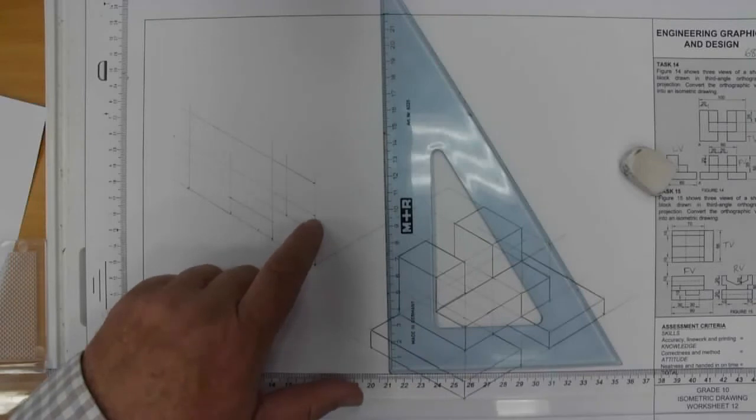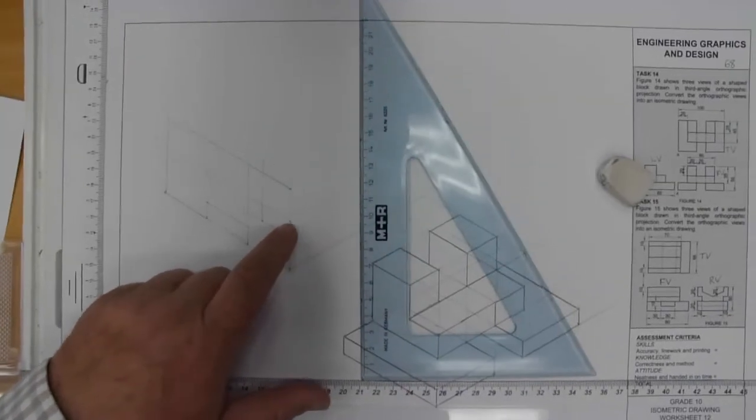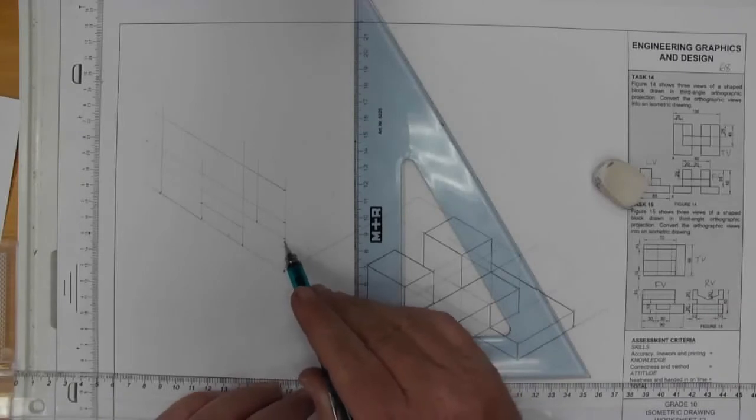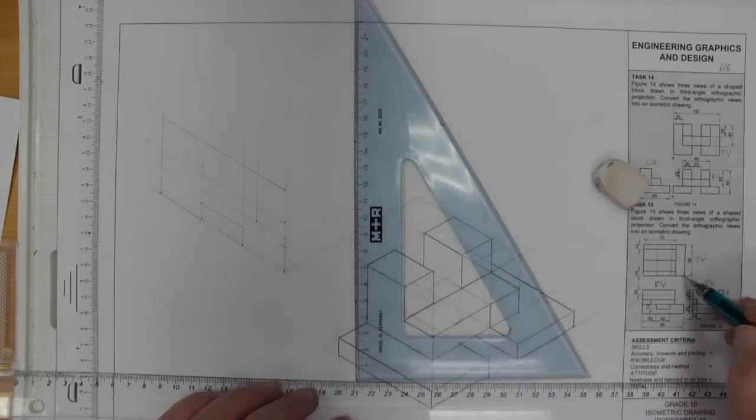We've got the space of 10 before we start getting the 10 and the 20 on that side, and the measurement of 20 back from the front edge.